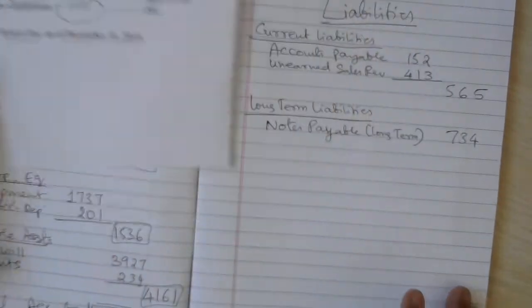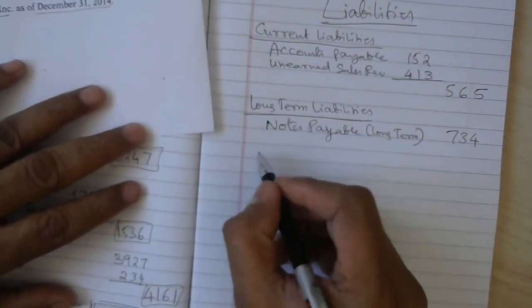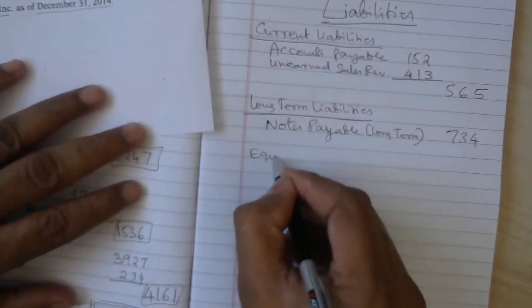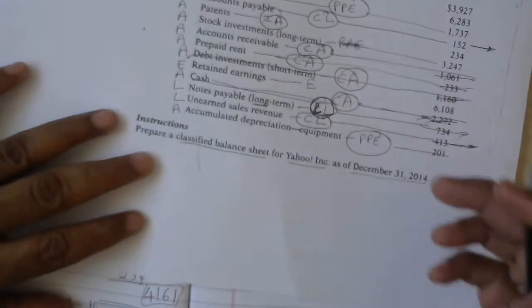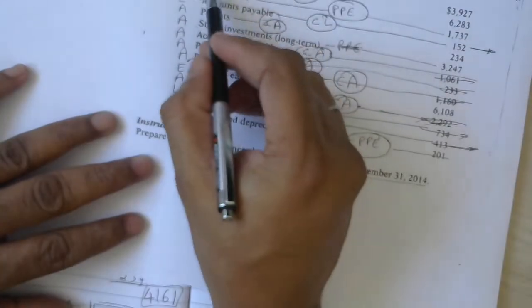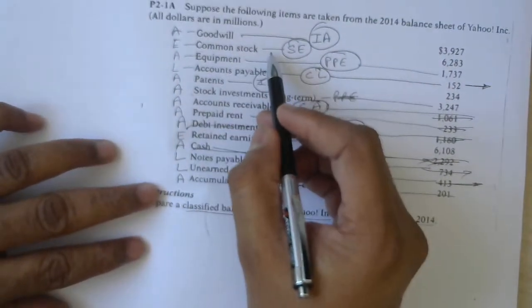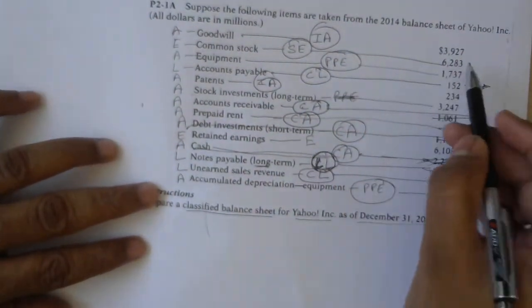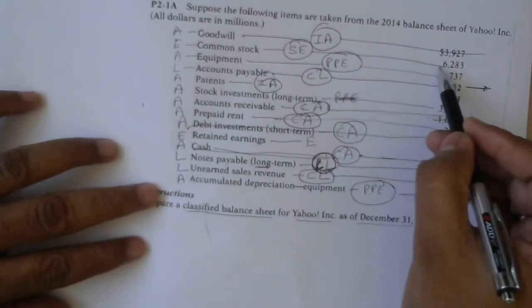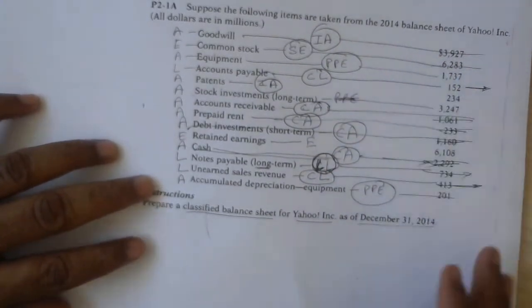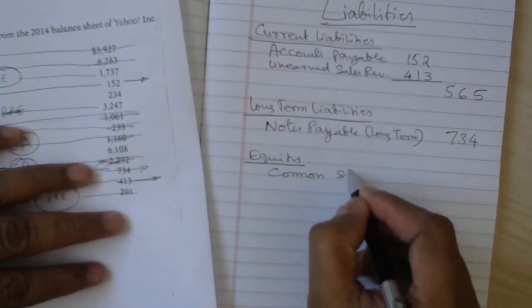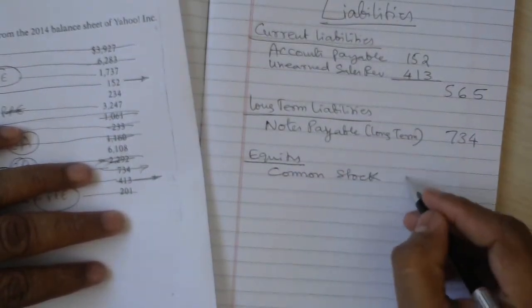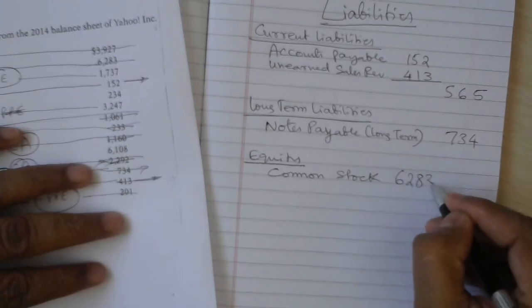Then we have the equity, shareholders' equity, or simply you can say equity. The first type of equity, SE, you can see here, common stock. This one is already done, 6283. So common stock 6283.